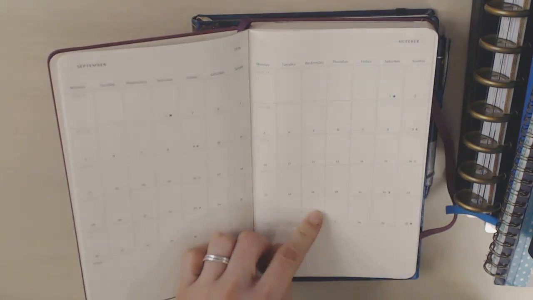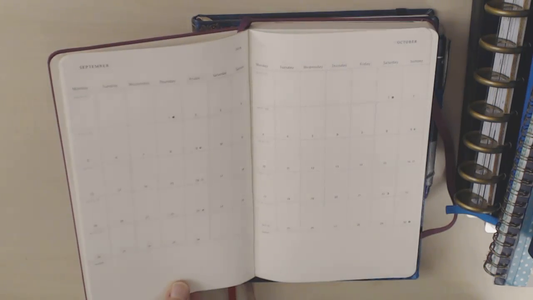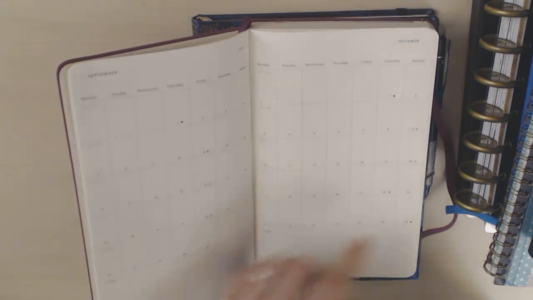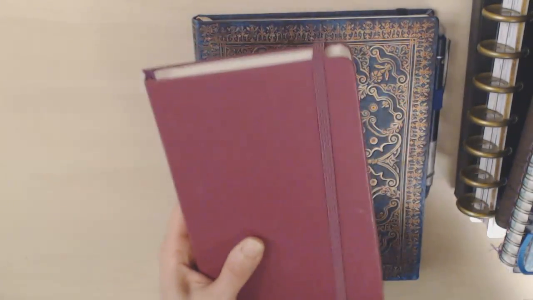If you have a month on a page, it really doesn't give you a huge amount of space to write. So if I had to choose between this and the vertical layout that we just saw, I would choose the vertical layout because I think that actually gives you more space. Although obviously I wouldn't want to have to choose. I'd rather have them both.